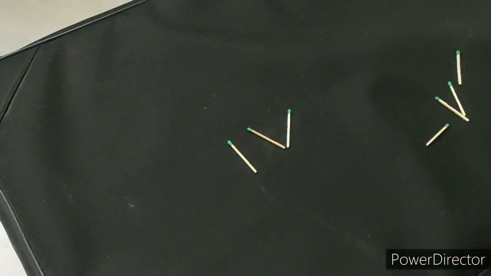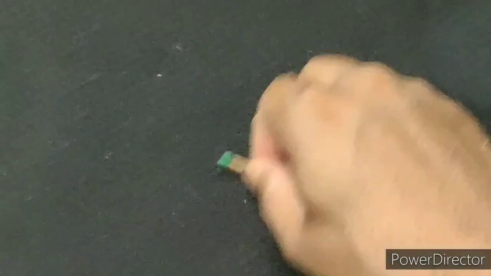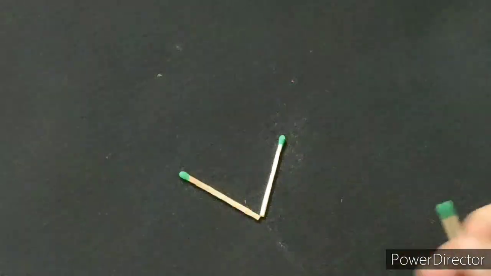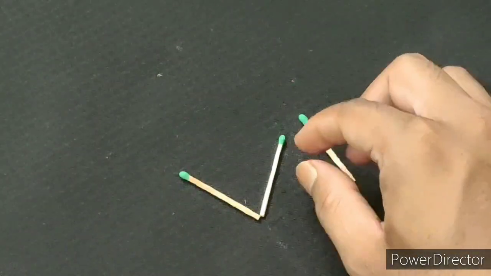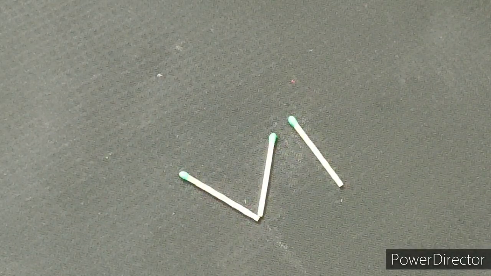Now the next one, 5. 5 is very easy. You all know how to write the 5. This one is 5. After that, how to write 6? We will add here. Here comes rule number 2.